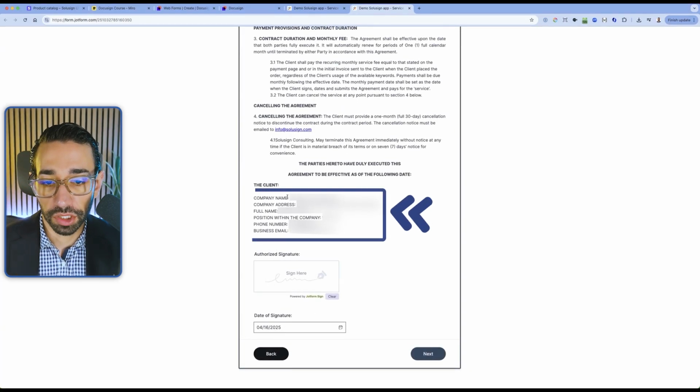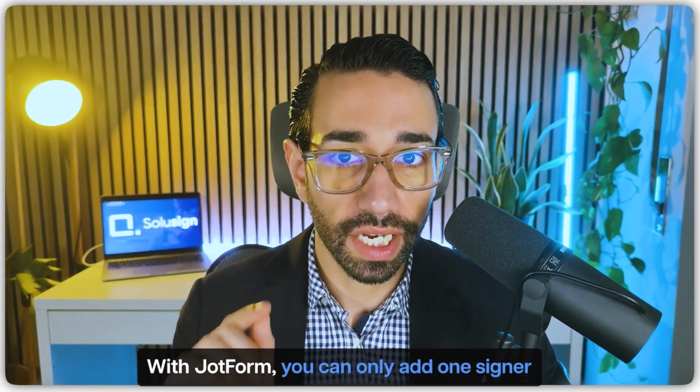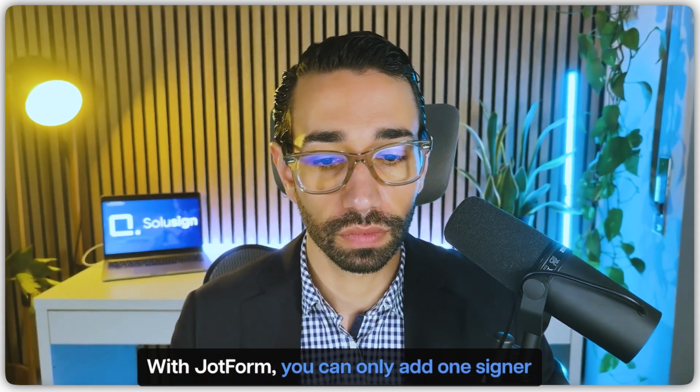Now you can see all my information has been pulled in directly in here. Now the thing with Jotform is that you can only add one signer. And so that's why, depending on the signing workflow, you may or may not be able to use Jotform because that form cannot be routed to another recipient in the workflow.